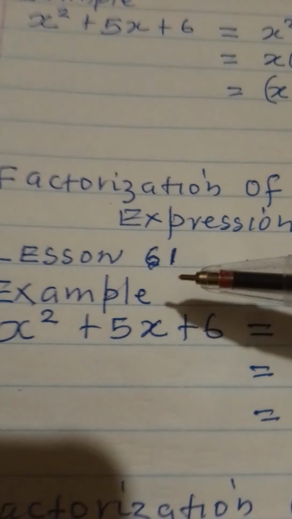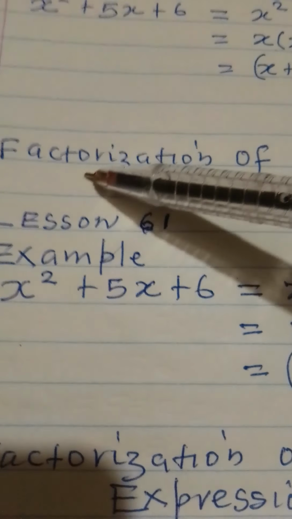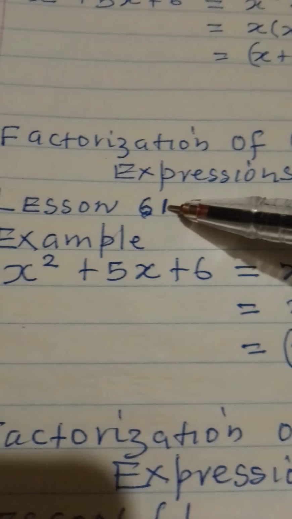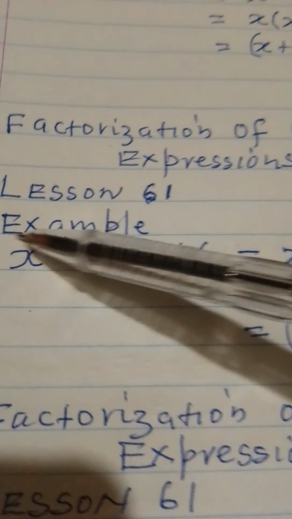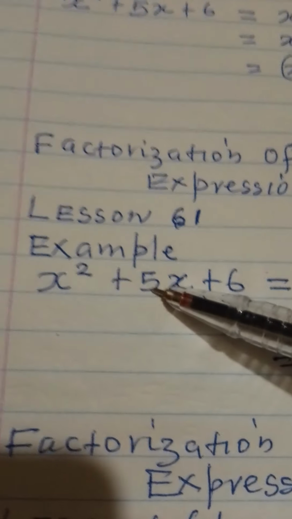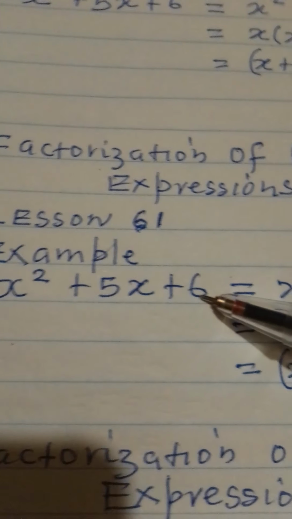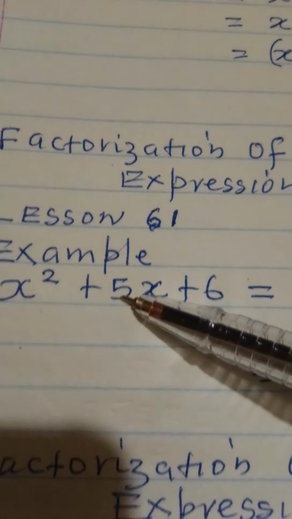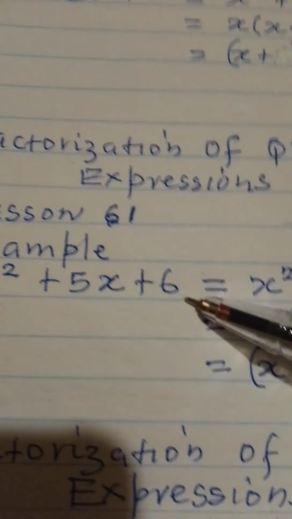We are still working on factorization of quadratic expressions. This is lesson 61 in our lesson book. And this example is x squared plus 5x plus 6. We want to factorize x squared plus 5x plus 6.